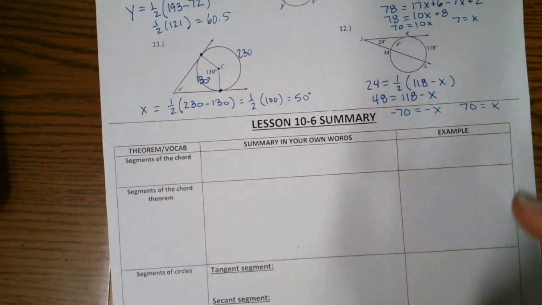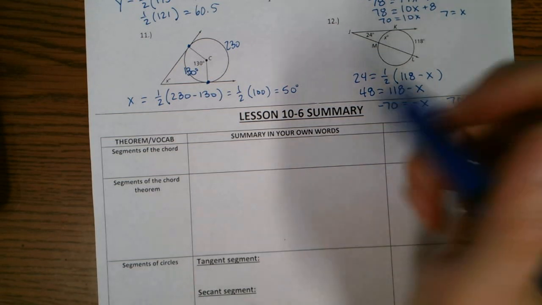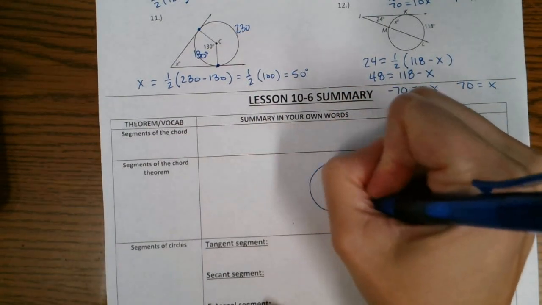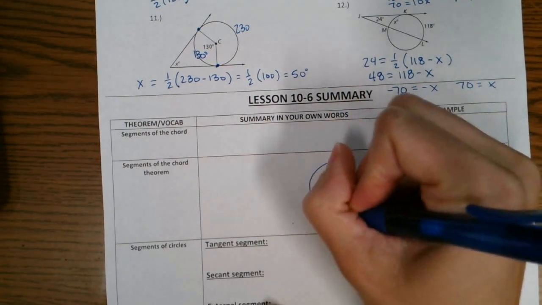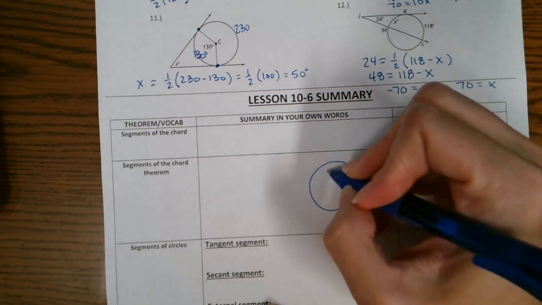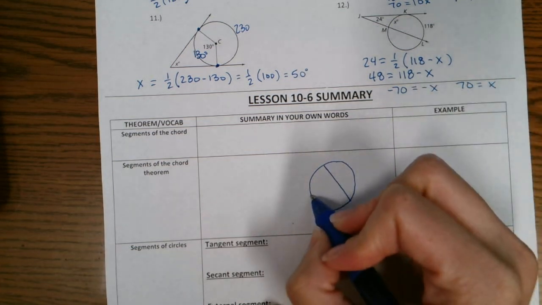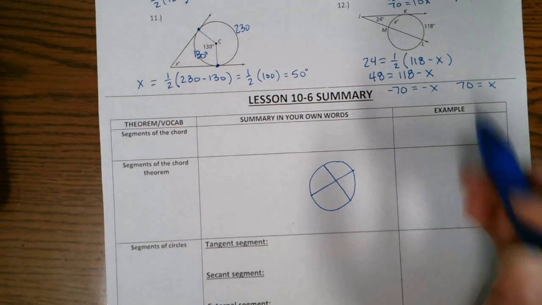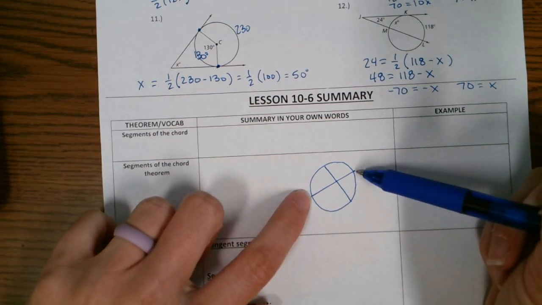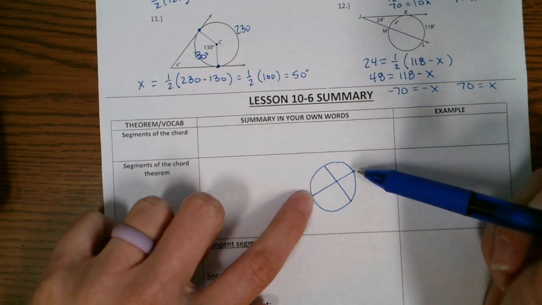Okay, for our 10-6 summary, we're going to talk about when we have chords that intersect in a circle. So if I have two chords that intersect, remember chords are the ones that stay inside the circle and the ends are on the circle.